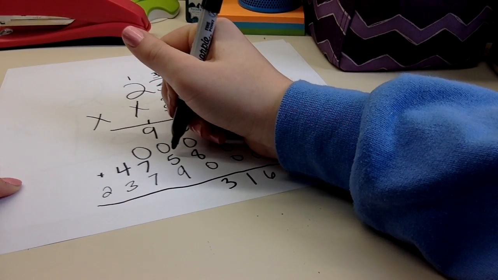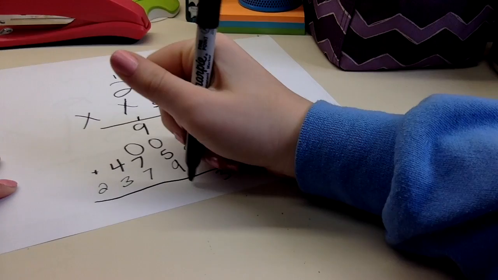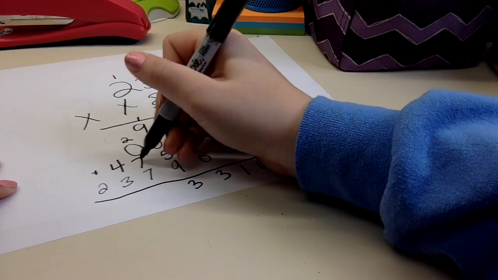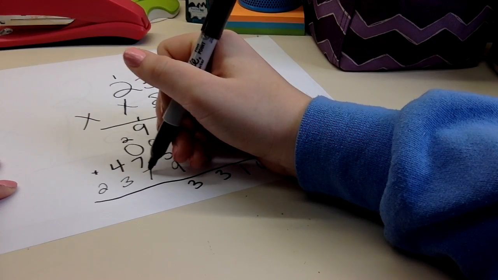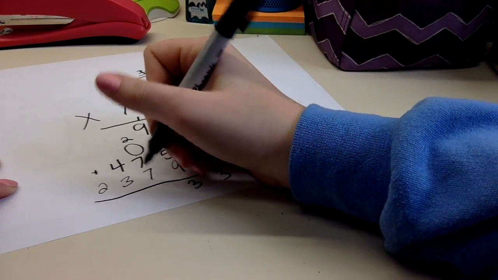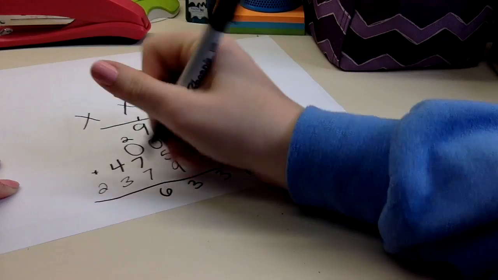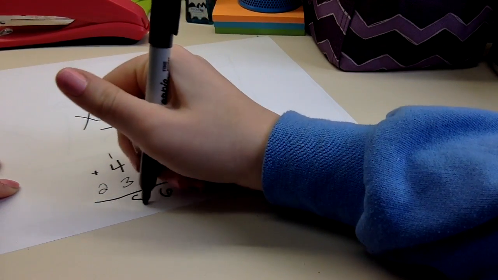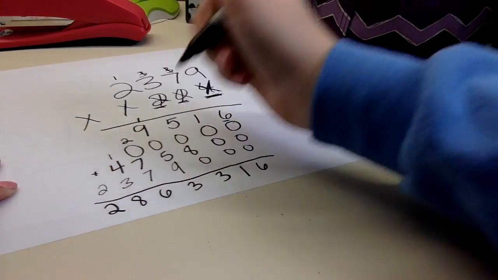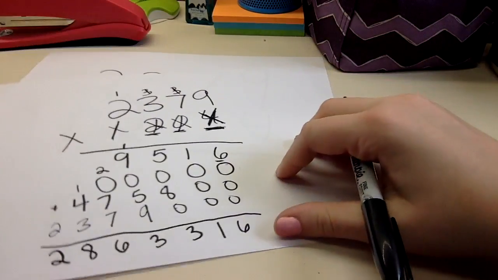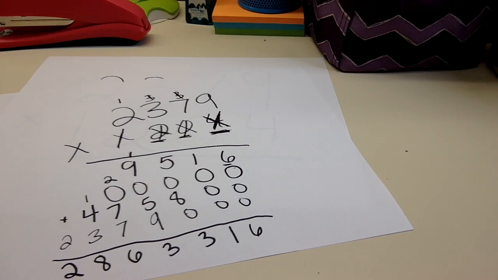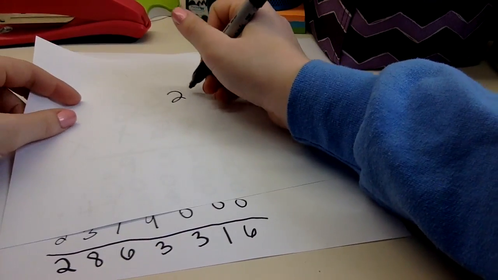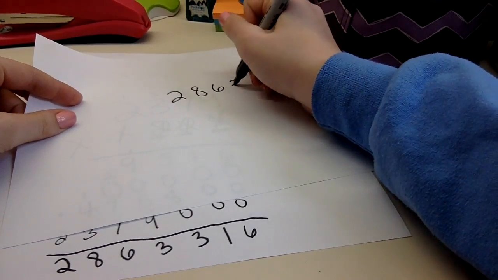Plus 5 is 23. 7 plus 7 is 14. Plus 2 is 16. On here, 4 plus 3 is 7. Plus 1 is 8. And then we just bring down our 2. So, get a new sheet here. Our answer is 2, 8, 6, 3.